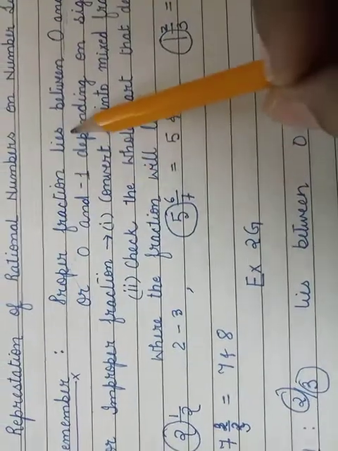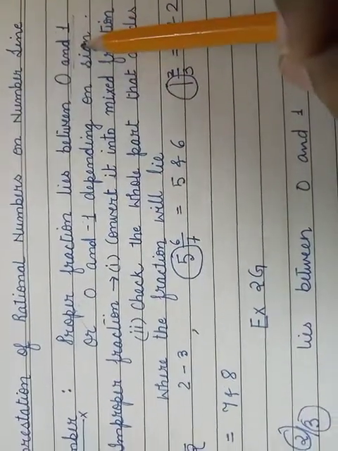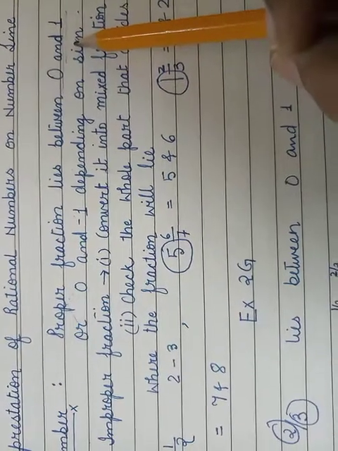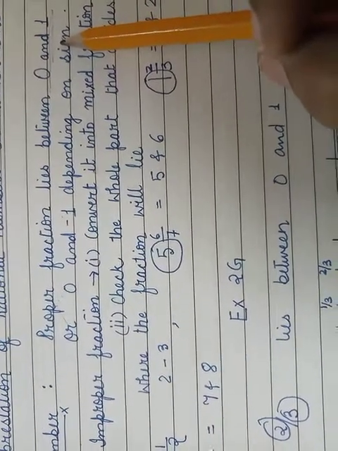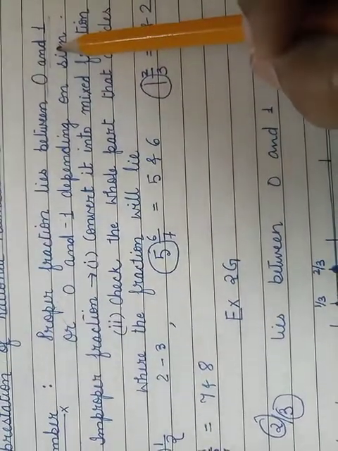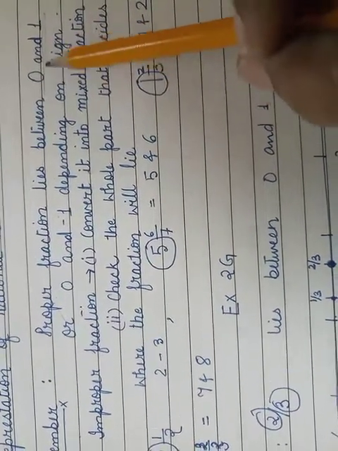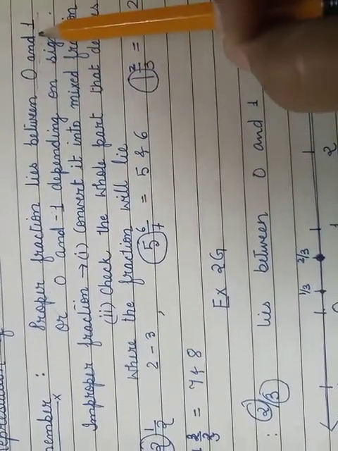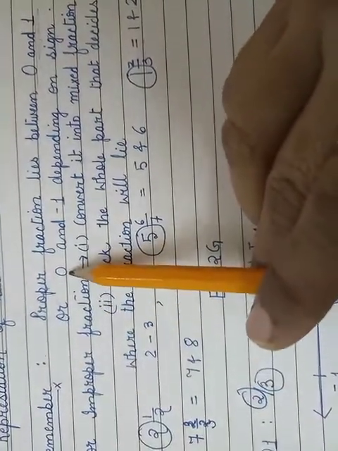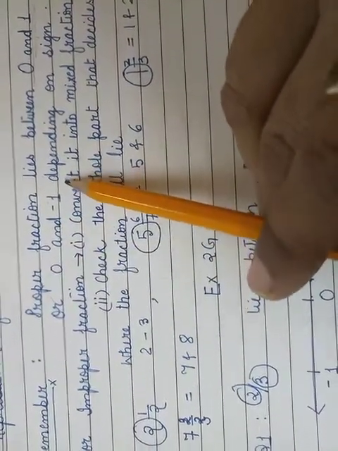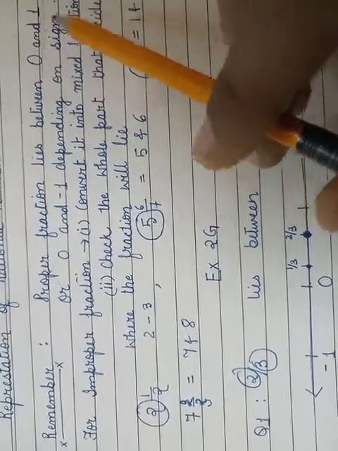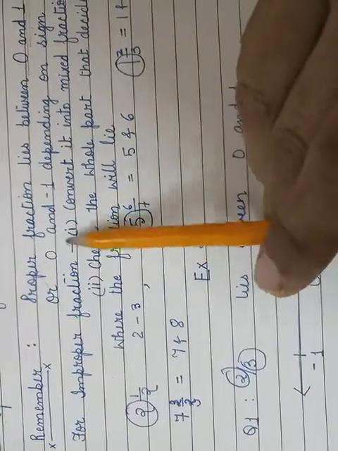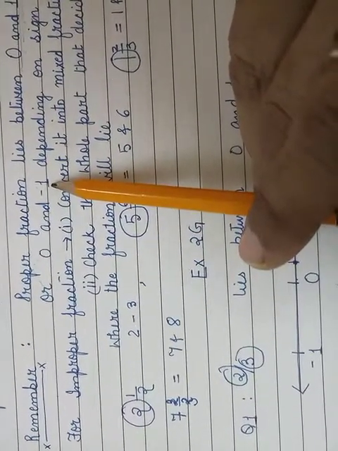So a proper fraction lies between 0 and 1. Why? Because for a proper fraction, the numerator is lesser and the denominator is greater. In that case, the value is always less than 1 and greater than 0. Therefore, the value of a proper fraction lies between 0 and 1, or it may lie between 0 and minus 1 also, depending on the sign. That means if it is a negative proper fraction, then it will lie between 0 and minus 1.